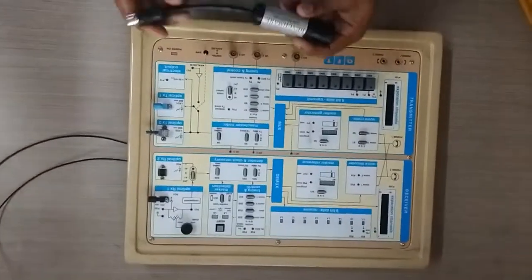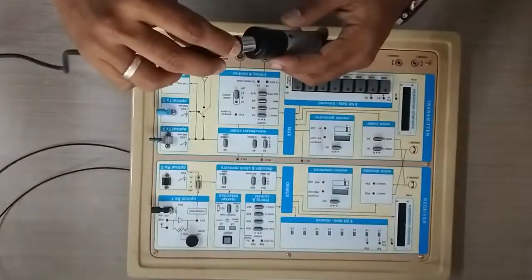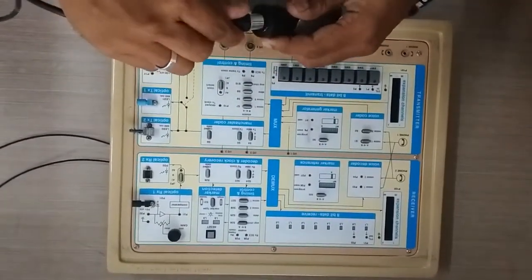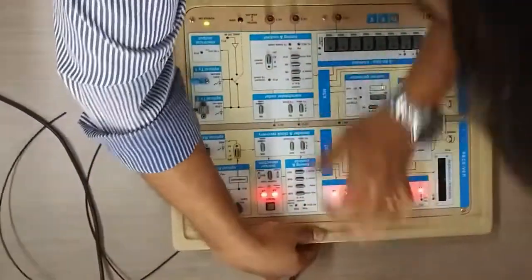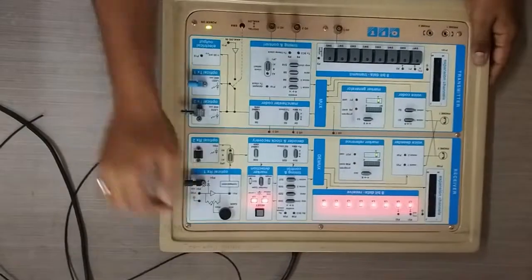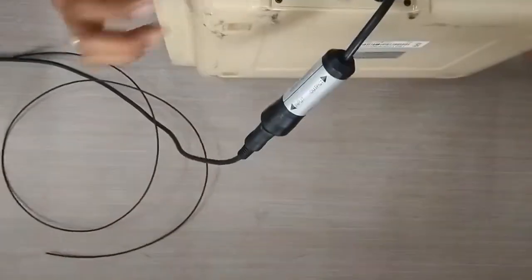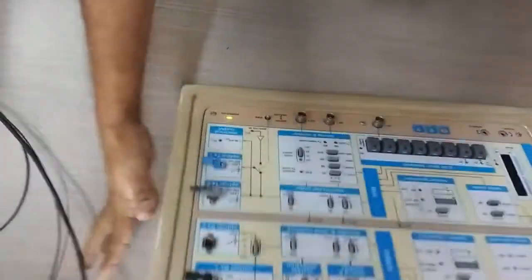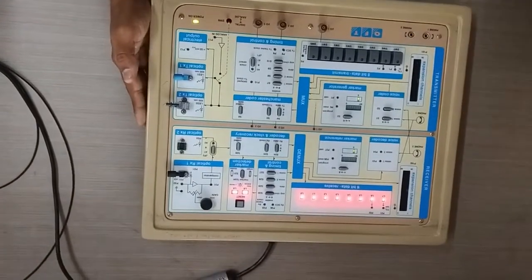Let's go with the setup. And this is the DIN connector. You have to connect the DIN connector to the kit. So we have switched on the kit. Here you have a power switch actually. Okay, have to switch on the device, optical fiber kit, and this is the initial state of the kit.